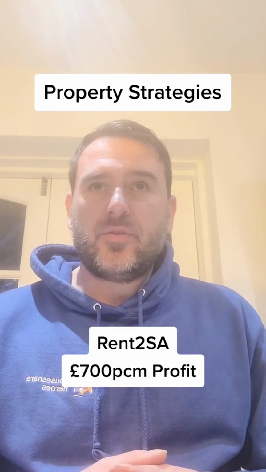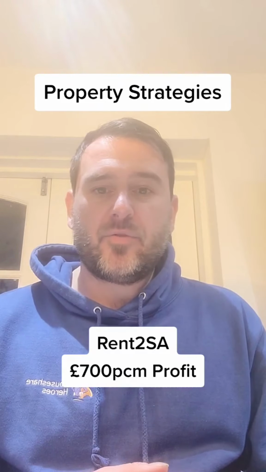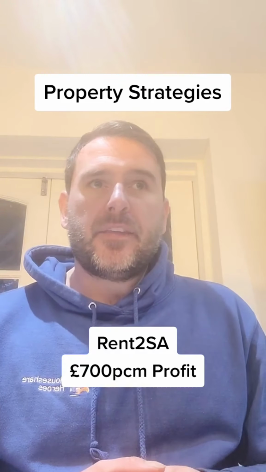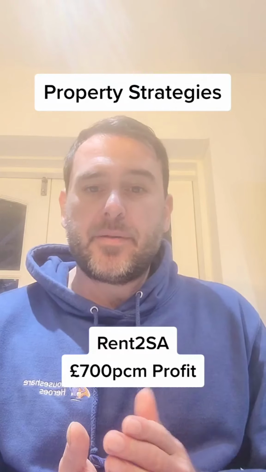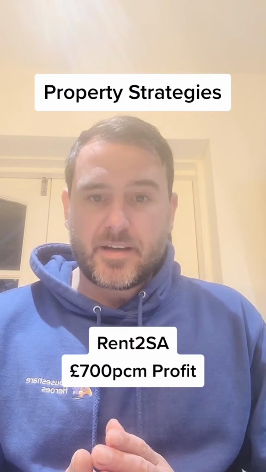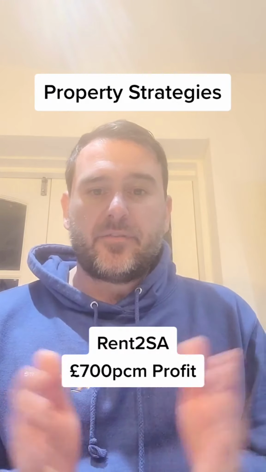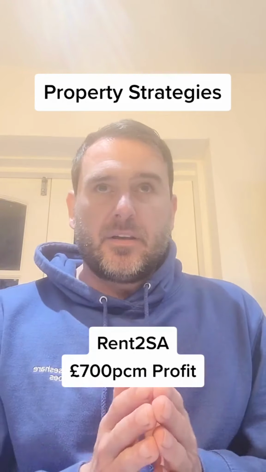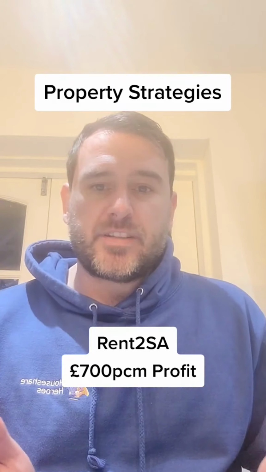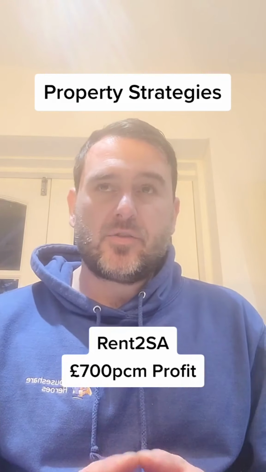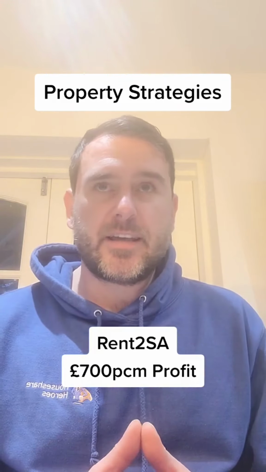So, for example, if you lease a property like that for £800 a month, you can then list it on Airbnb for say £100 a night. £100 a night over 30 days would be £3,000 income. It's very unlikely you're going to have 100% occupancy on a property like that unless you can get long-term contractors in there.